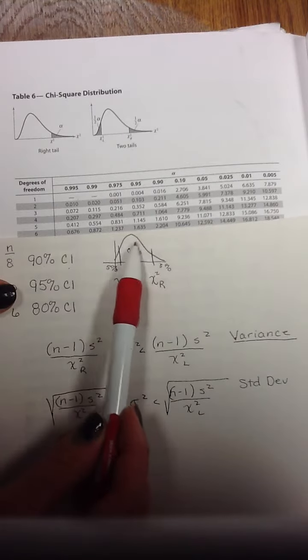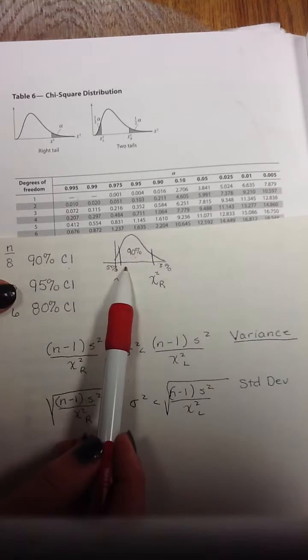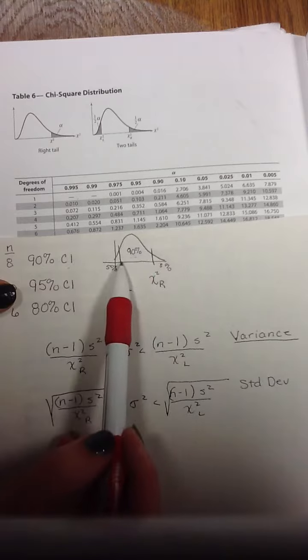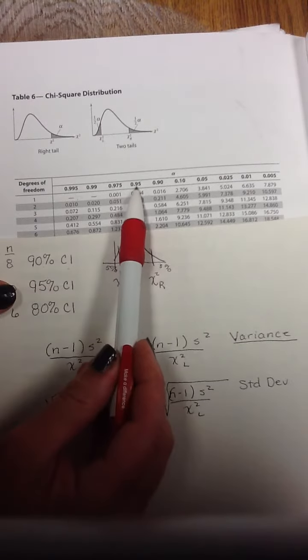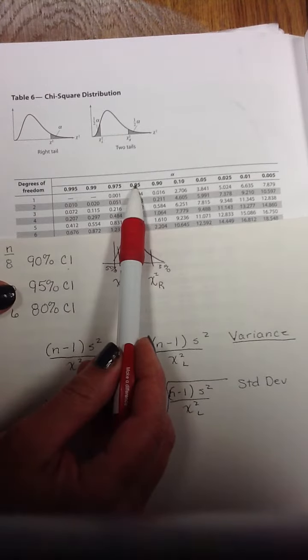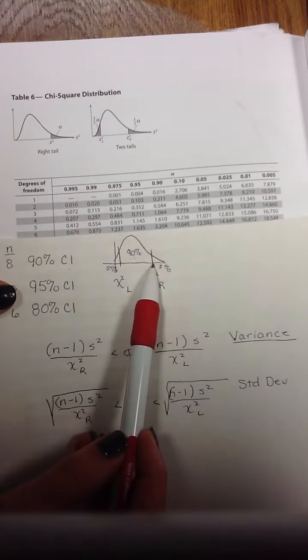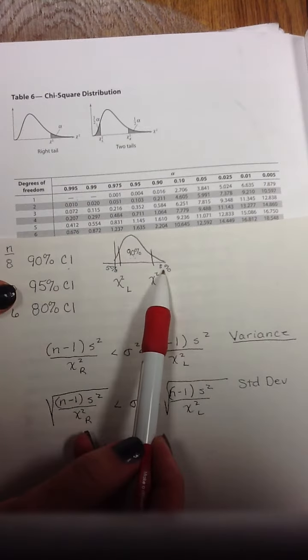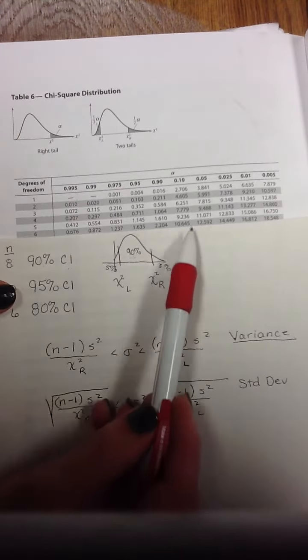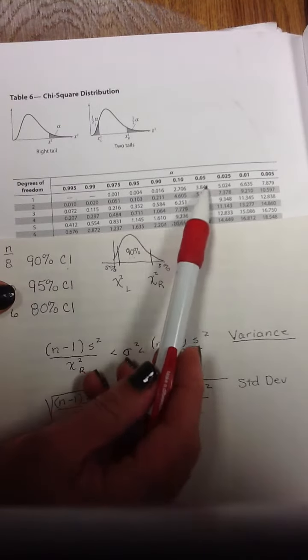So I'm looking for the area to the right of that point. So 95% to the right, I'd be looking in this column. And on this cutoff, on the right-hand side, it's 5% to the right. So it would be over here in this column.